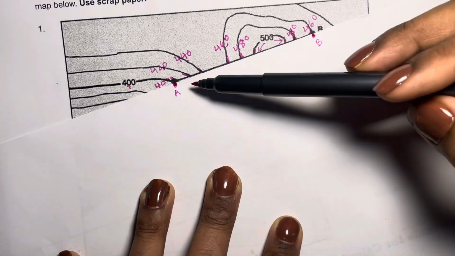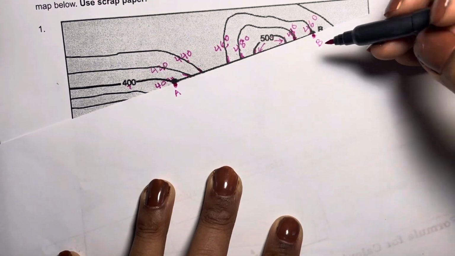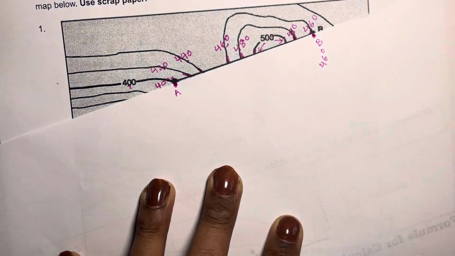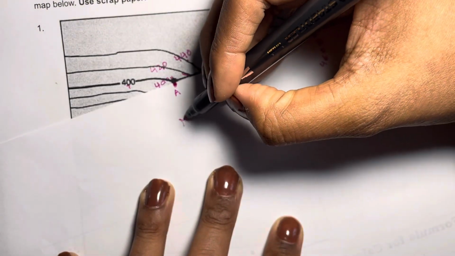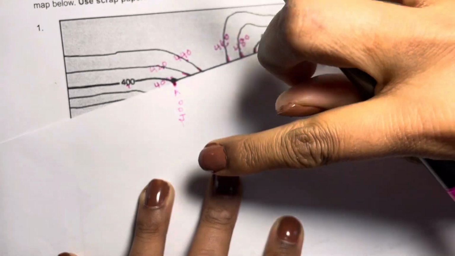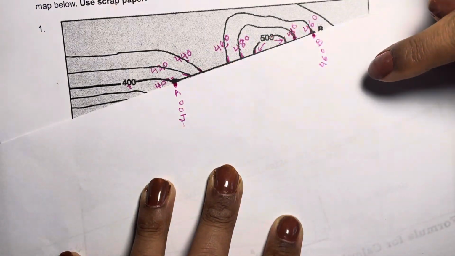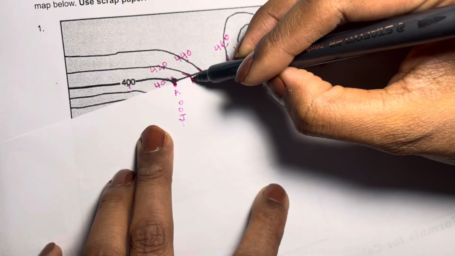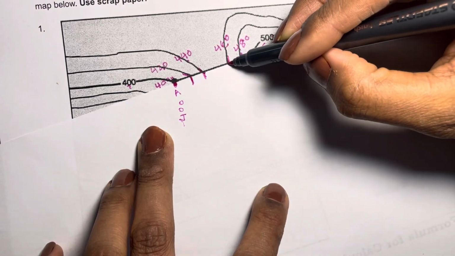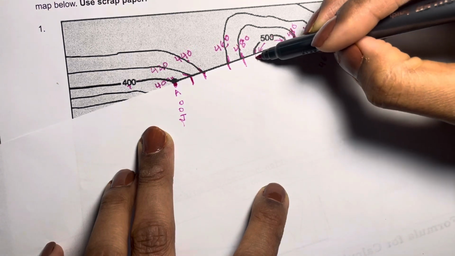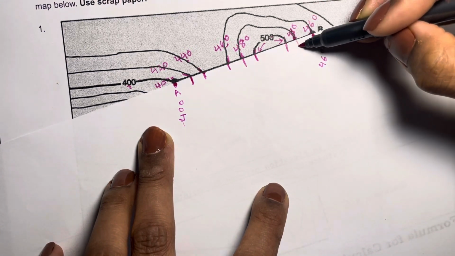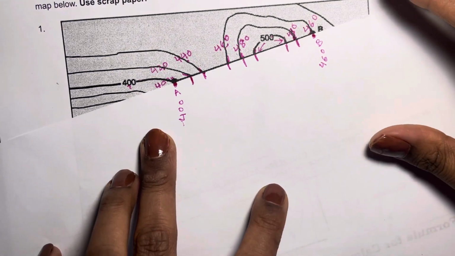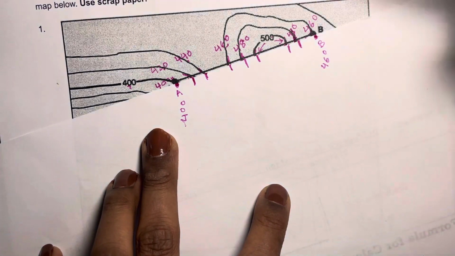And then I'm going to mark all the lines that are passing through. Actually, before that, I'm going to write the elevations for B, 460, and for A, 400. I'm going to write it kind of sideways so that I have space for all the numbers. And then this line is also passing through AB. This line is passing through, this is passing through, this is passing through, this is passing through. These are all the lines that are passing through line AB, and I just also need to write their elevations.